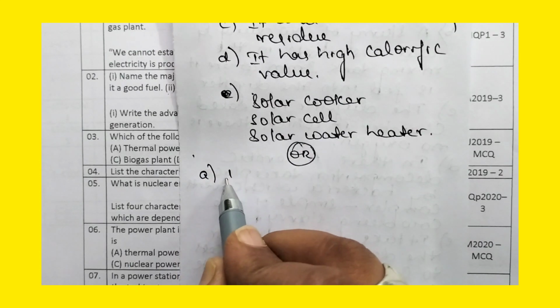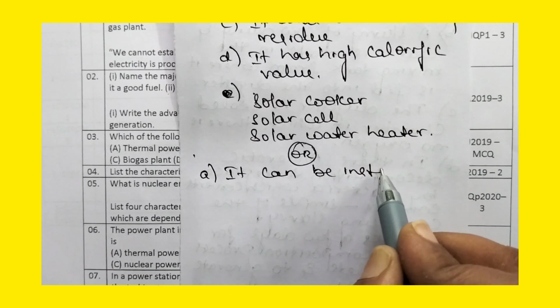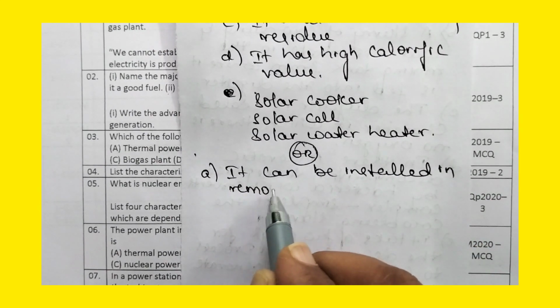So the advantages of solar cell: it can be installed in remote places.